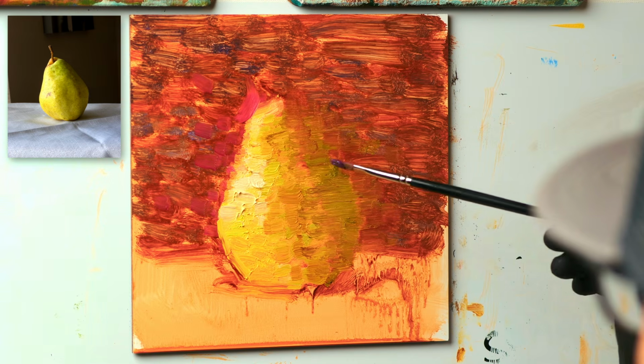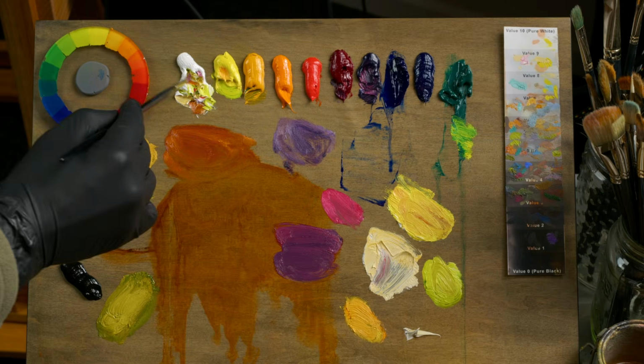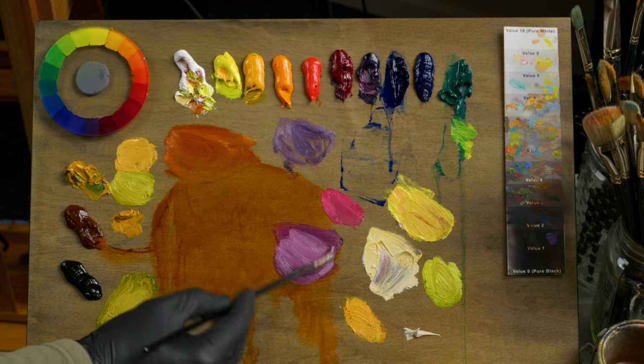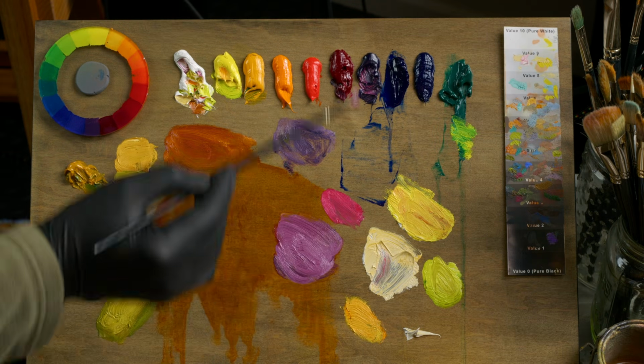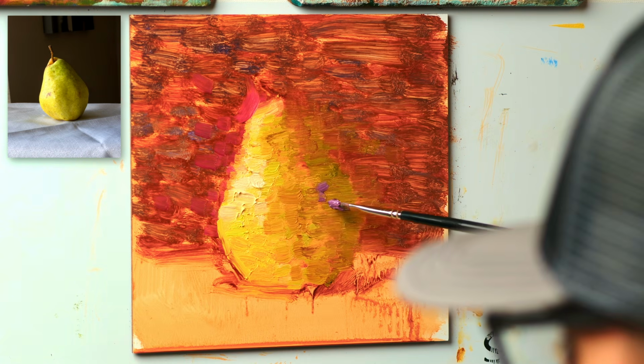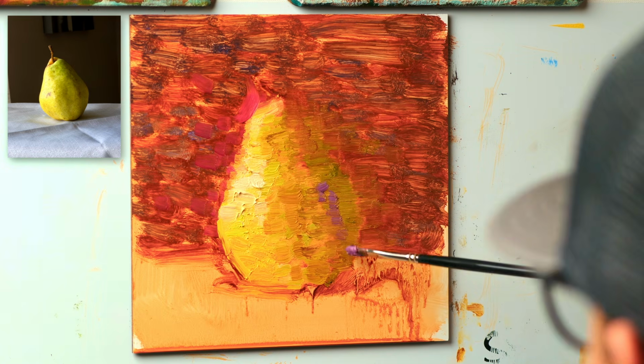And I'm just going to test that up there. Okay, way too dark. It'll look like a hole. So I'm back on the palette, mixing some white. Yeah, that's better. So this is going to be our core shadow.